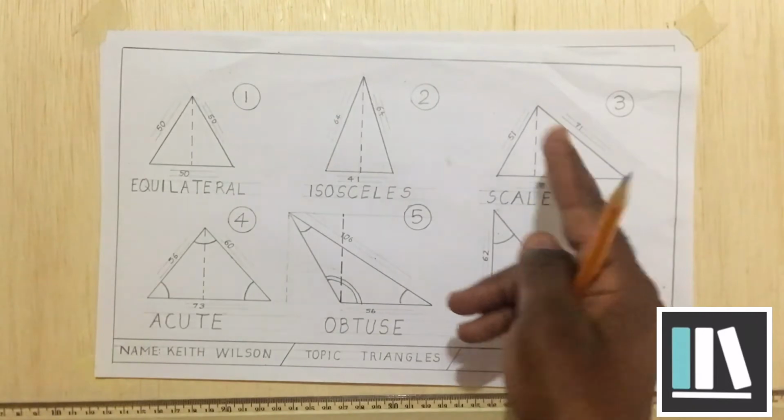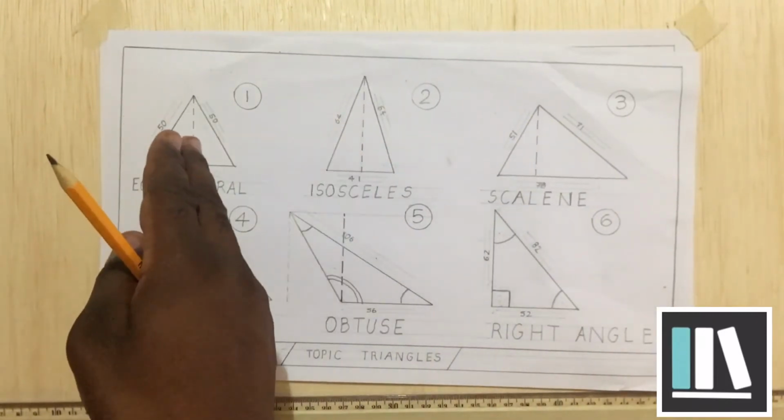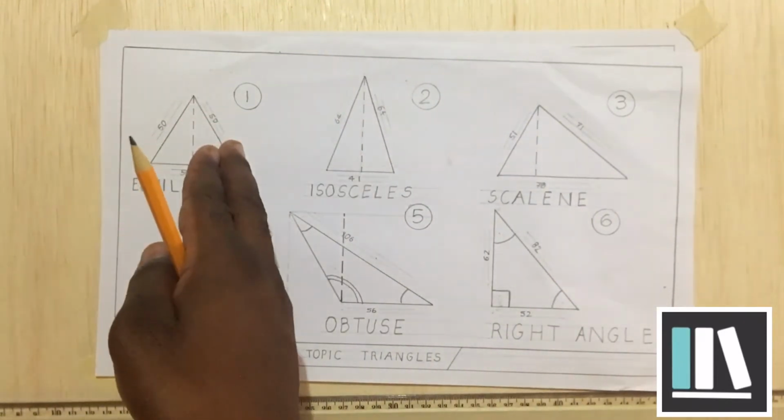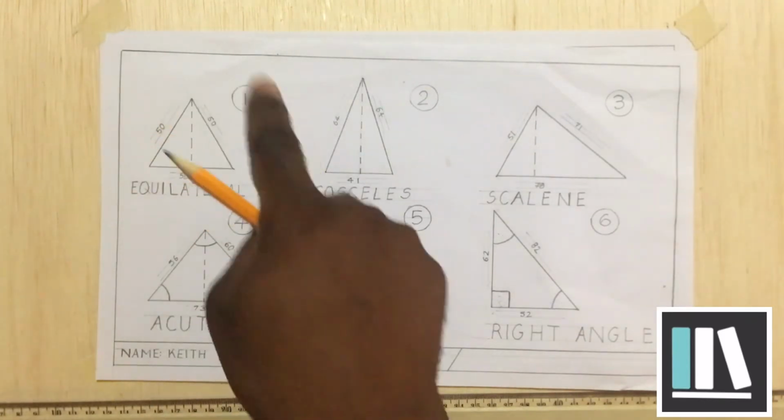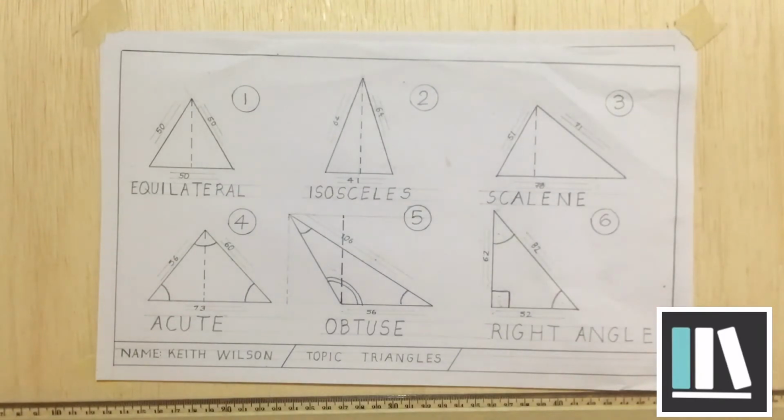No angles are equal, 2 angles are equal, all 3 angles are equal. The angles in the equilateral triangle are each 60 degrees. That never changes. The length of the sides may change, but the angles never change in an equilateral triangle.